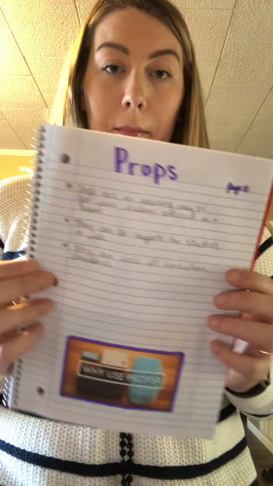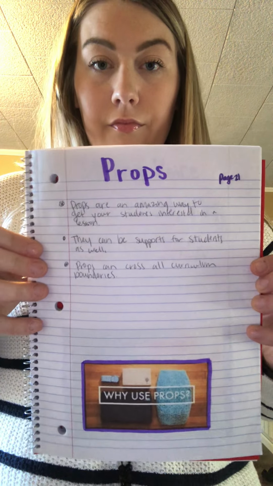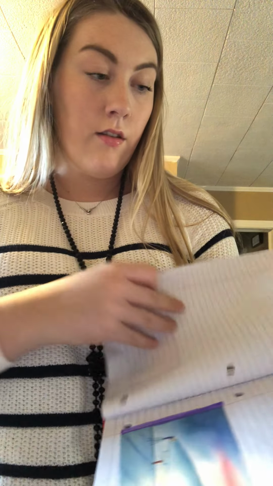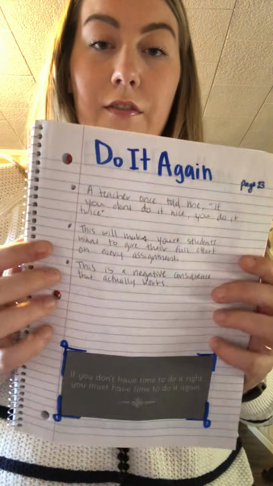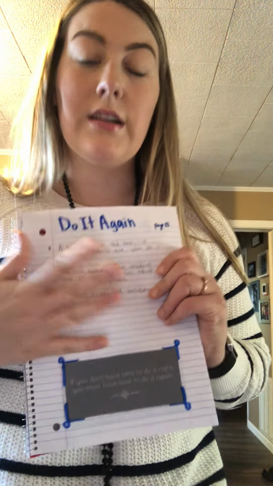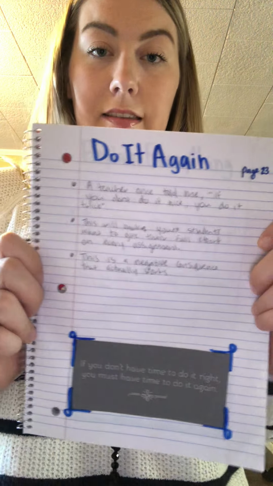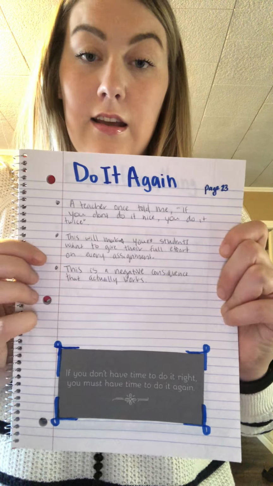Next, I saw props. And then I did strong voice. I think that's super important in a classroom to be able to command your class. Then I did, on page 23, I did do it again. I have a friend who's a teacher, and she said she has a rule in her classroom where if you don't do it nice, you do it twice. So when I saw do it again, that really stood out.